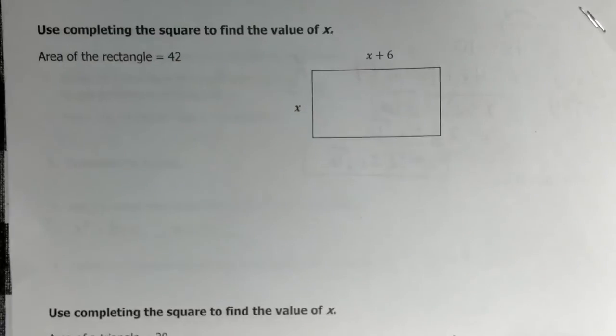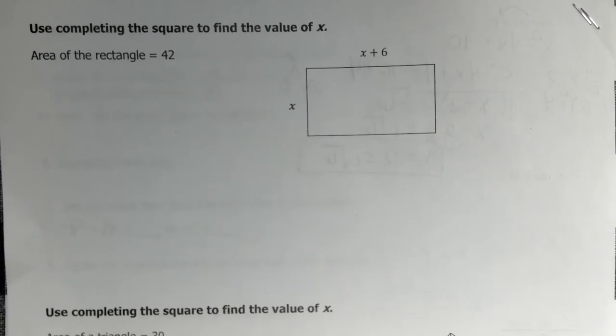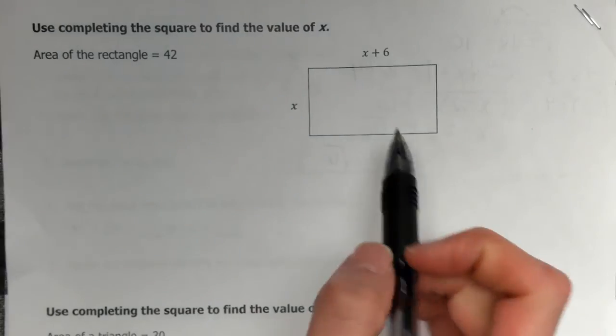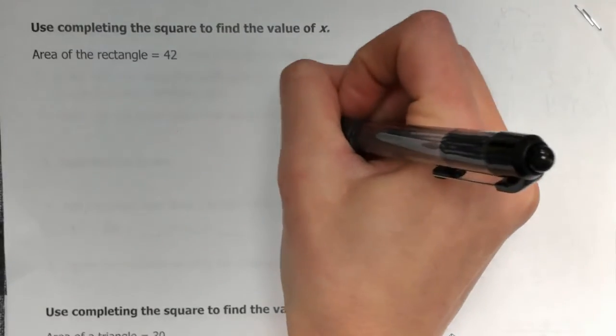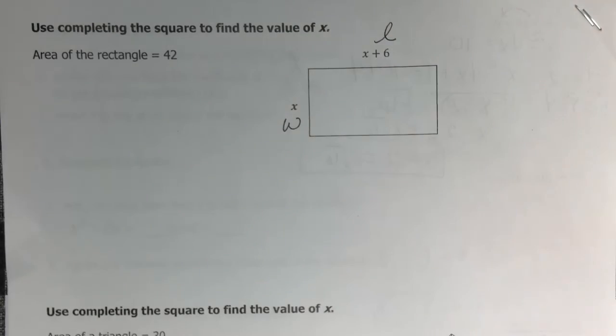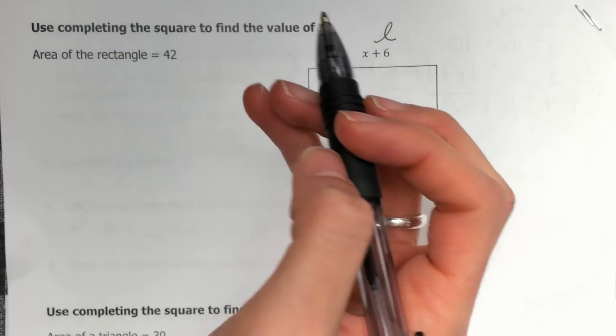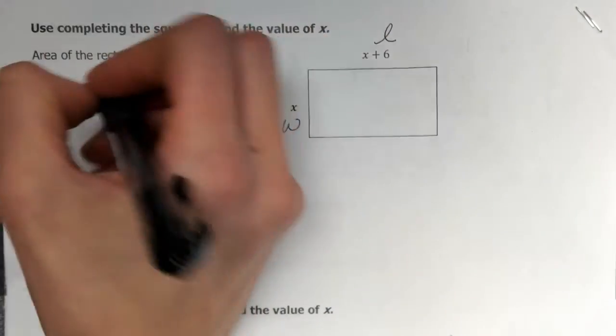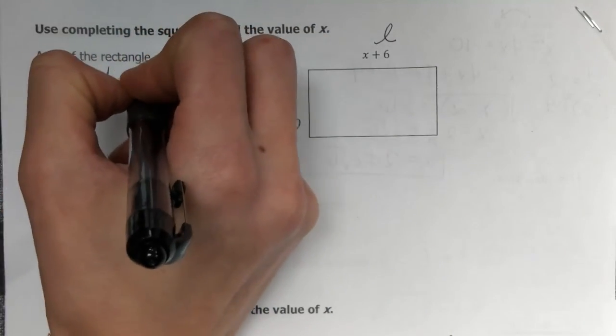Alright. Now what we're going to do is find the values of X for the given area. I have a rectangle with a width of X and a length of X plus 6, equals 42 in area. So your formula for area is length times width.